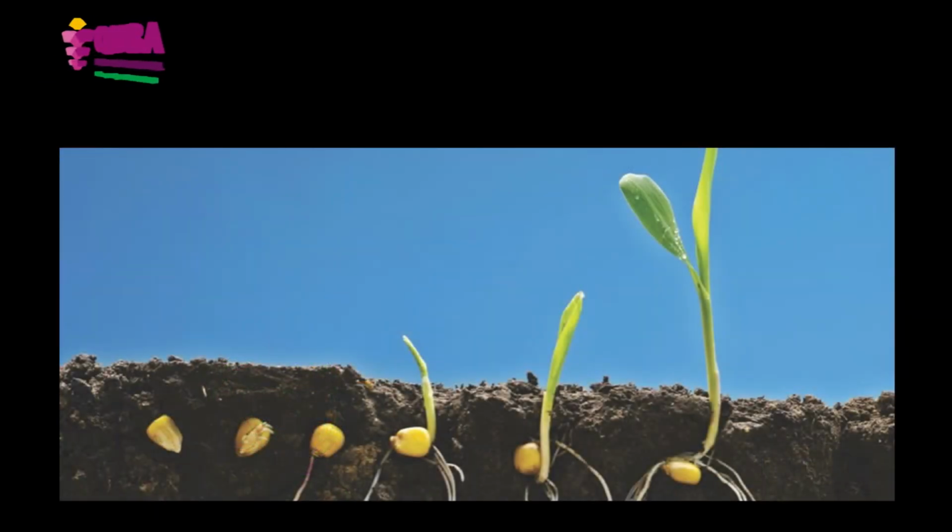Okay. After the fertilization, the ovule will grow and develop into the seed, and then the seed will become a shoot, and then the shoot grows longer, and that shoot will become the young plant.